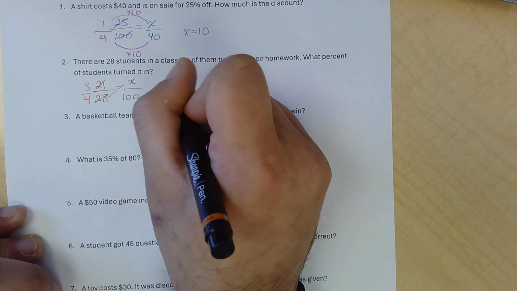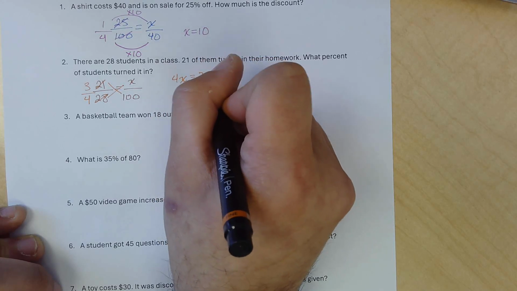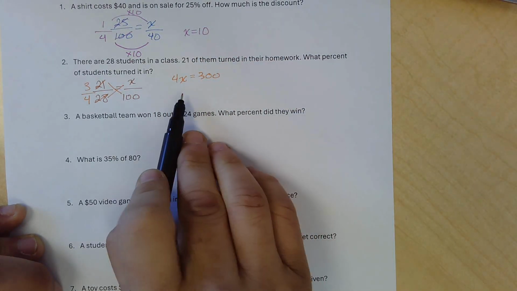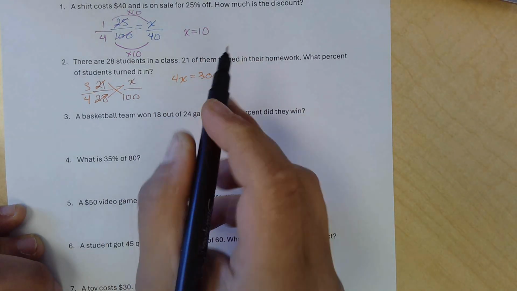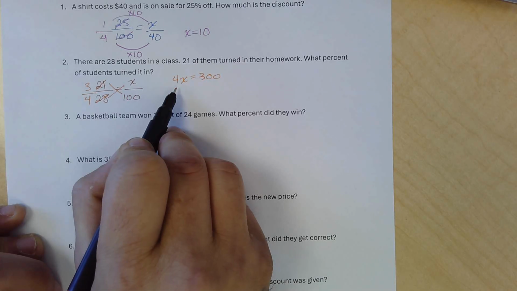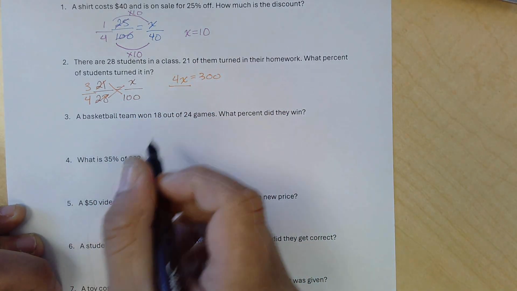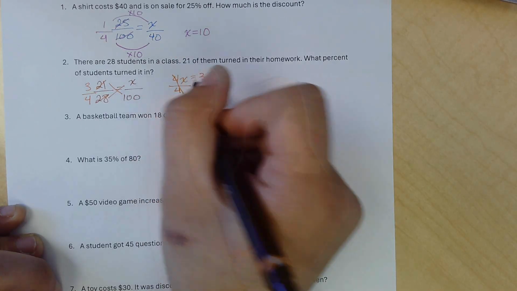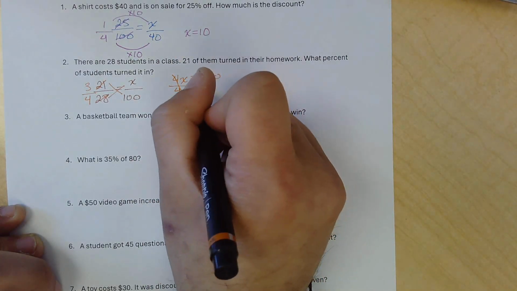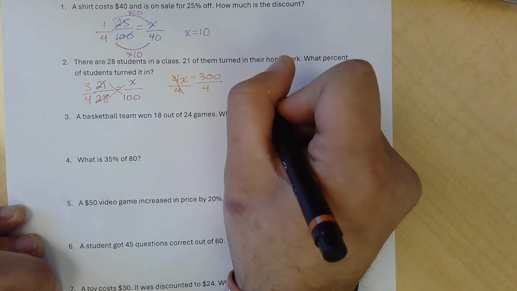4 times x gives you 4x. 3 times 100 gives you 300. The goal here is to solve for your variable. So because I had to multiply to get my 4x together, I'm going to do the inverse operation, and inverse means opposite. So I'm going to do the opposite of multiplication and divide. And what I do to one side of the equal sign, I do to the other side of the equal sign.